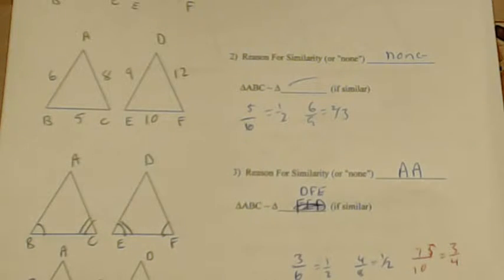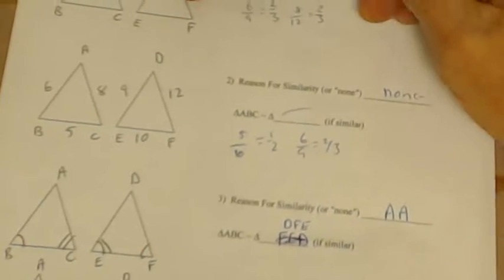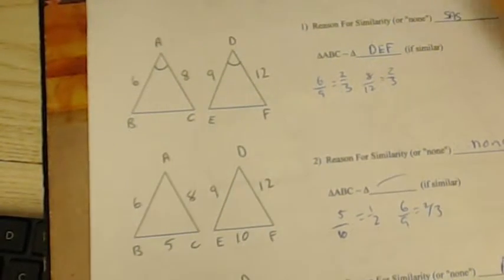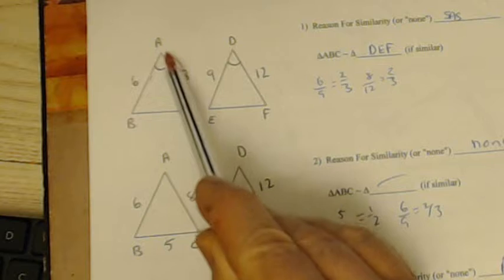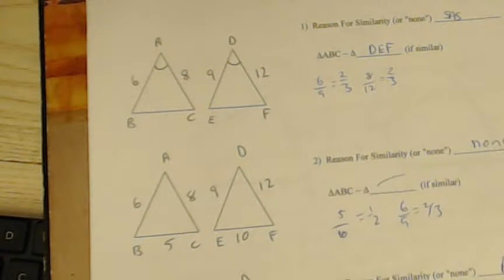Okay, on problem 1, we have one pair of angles marked. We have the sides that include angle A and the sides that include angle D given. We have a chance to use side angle side.